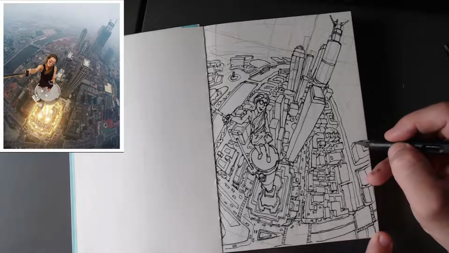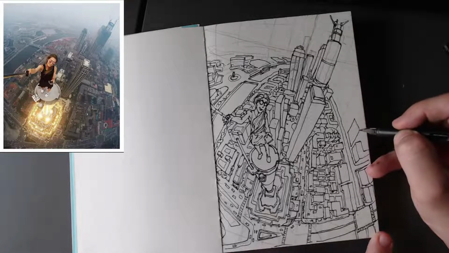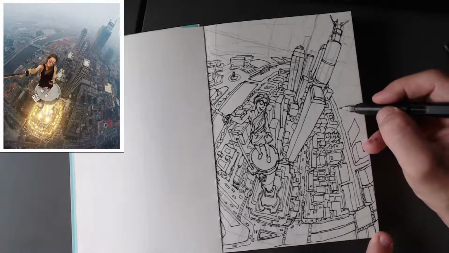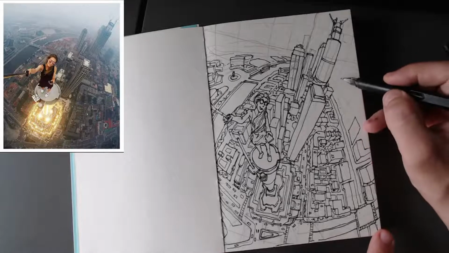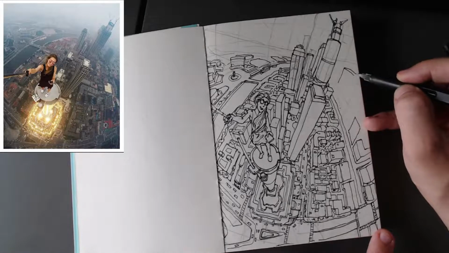This area here is not important now, I can just draw some shapes, because otherwise it's too much attention.